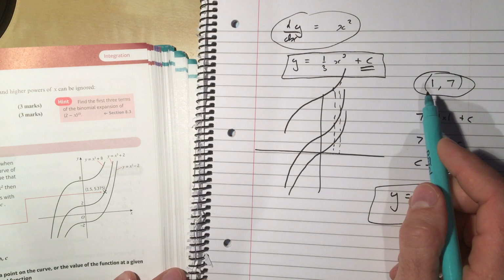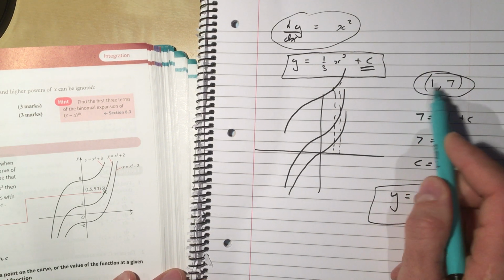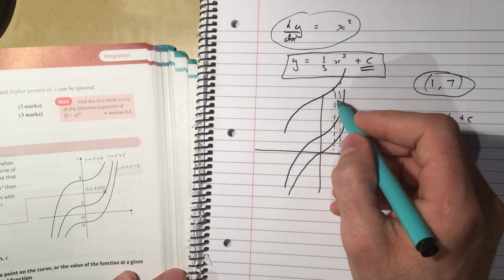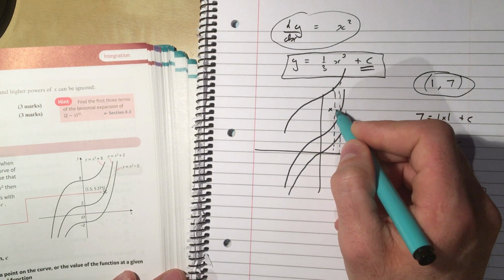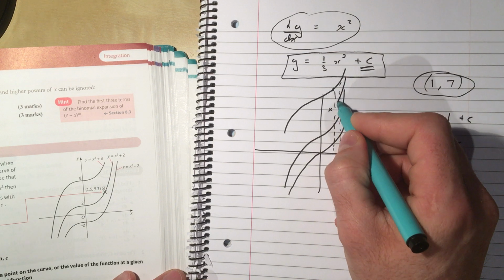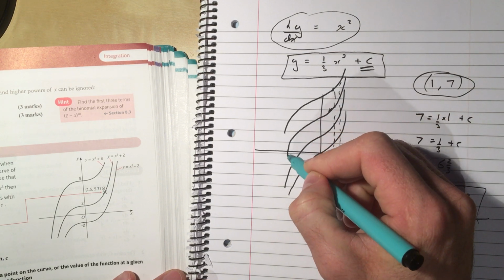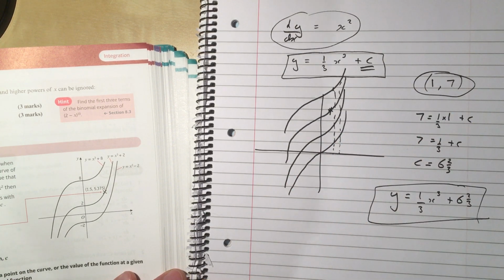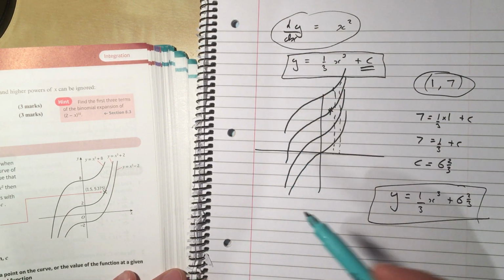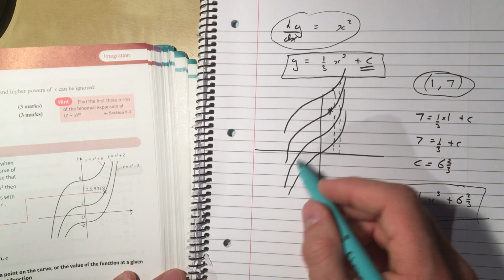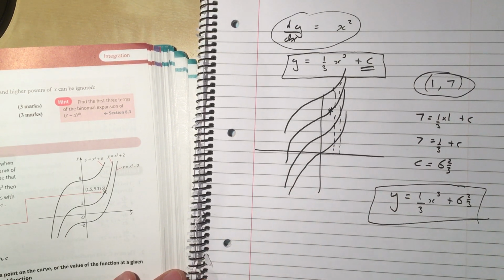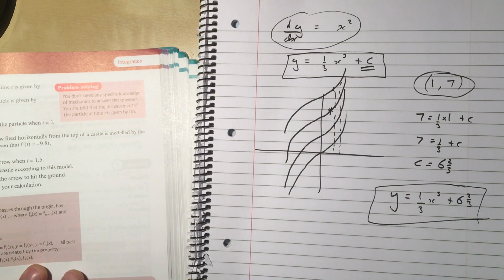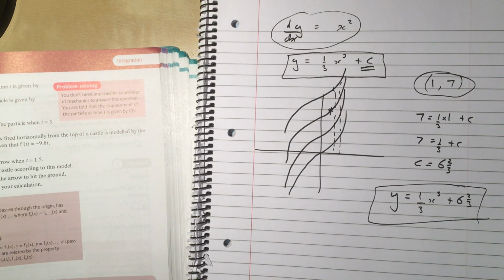The last thing to say is, it makes sense that if I tell you a point that this curve goes through, I should be able to find the curve exactly, because if I pick a point here, there's only one of these curves, one of this family of functions, which is going to go through that point. So having a point is enough to find out the constant. It doesn't have to be a point here. It could be any point on the whole grid. If I just give you one set of coordinates, that's enough to find the curve that we were dealing with. So that's what we need to do in exercise 13C.